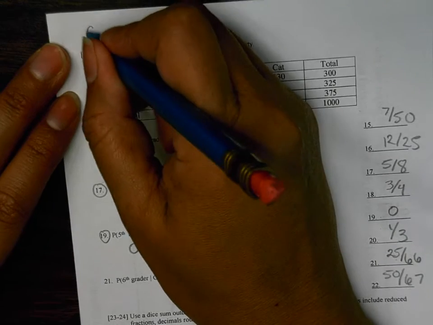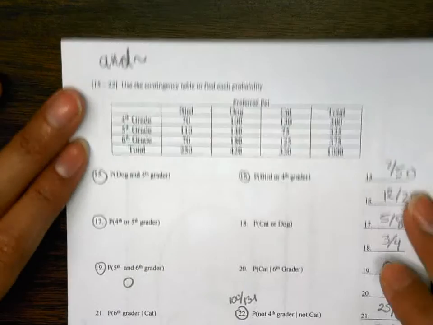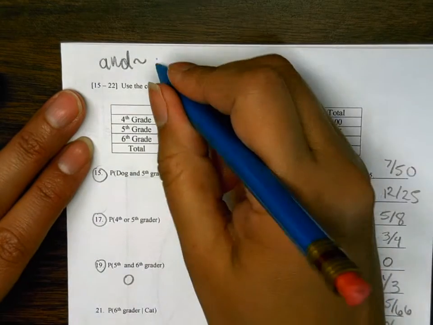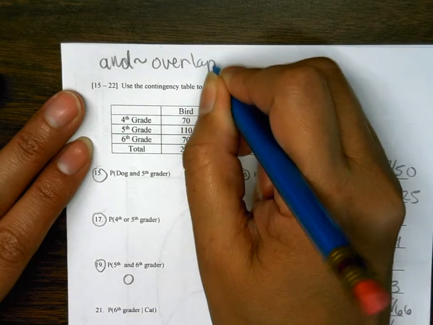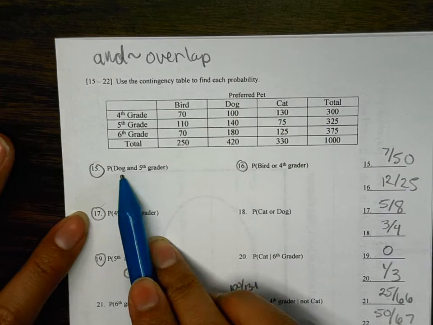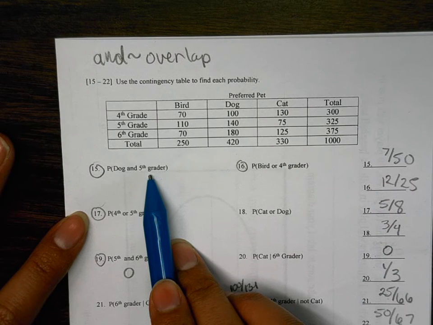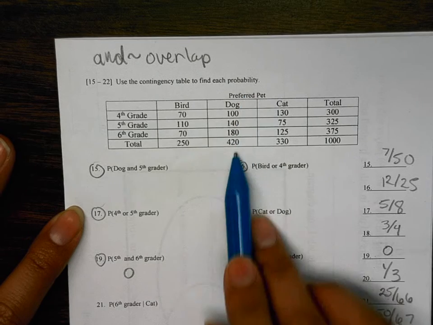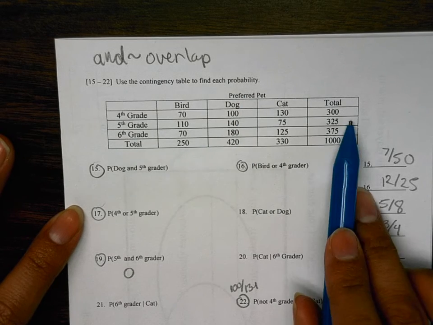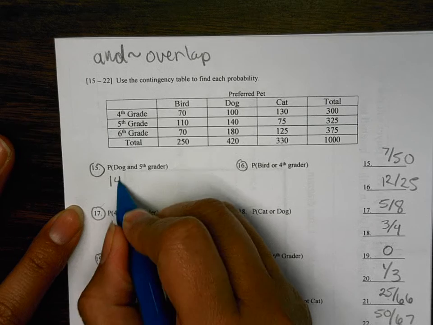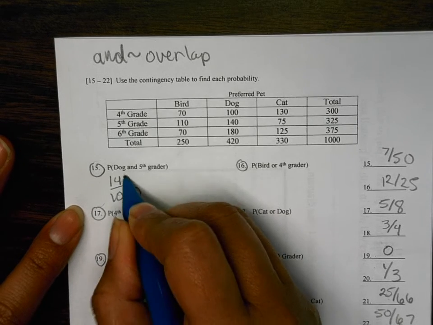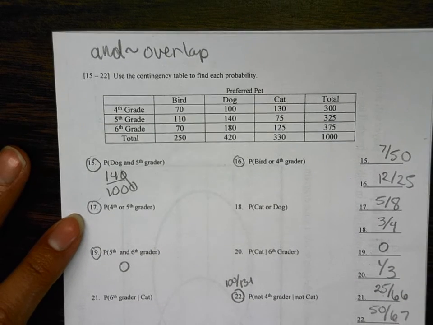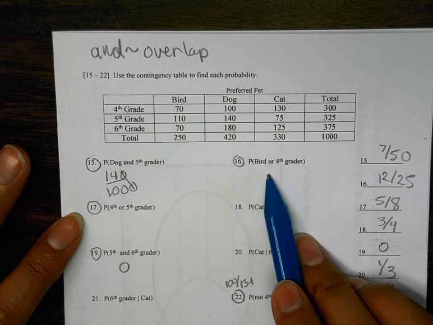Dog and 5th grader. You do need to know for this test, what does "and" stand for? It's 0, right? Not always, but "and" means overlap. It's only 0 if it's mutually exclusive. Having a dog and being a 5th grader, is that mutually exclusive? No, there's overlap. Where do dogs and 5th graders overlap? 140 over 1,000. You can reduce that on your own. I have given you the answer, but you need to get the practice reducing on your own.